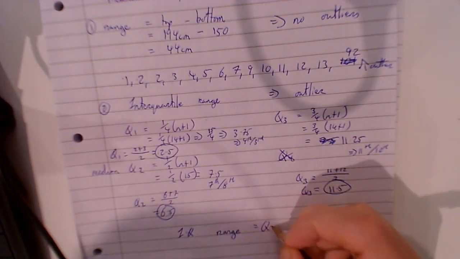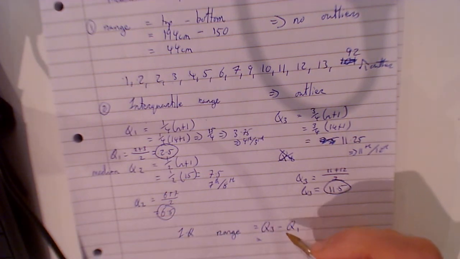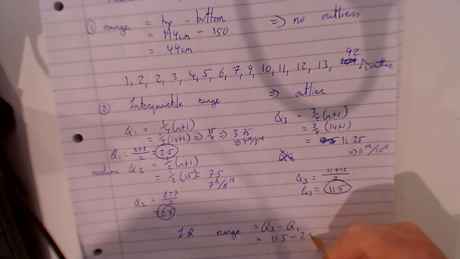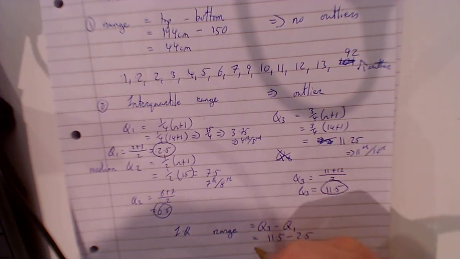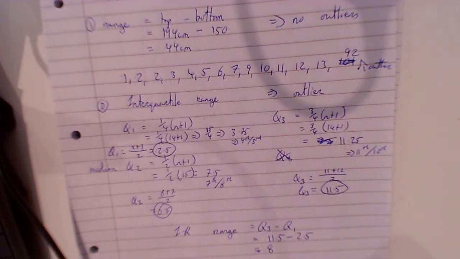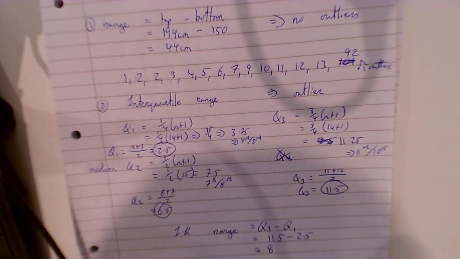Interquartile range is Q3 minus Q1. Yeah, it's basically taking out the extreme values. And Q3 is 11.5. Q1 is 2.5. The interquartile range is 8. Okay, basically all that's saying is that the range taking out the outliers is 8.